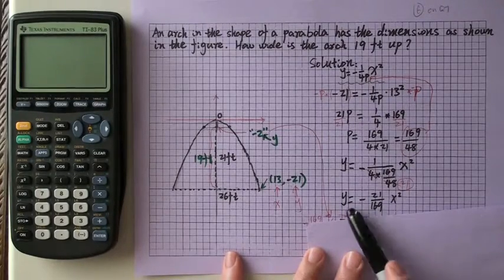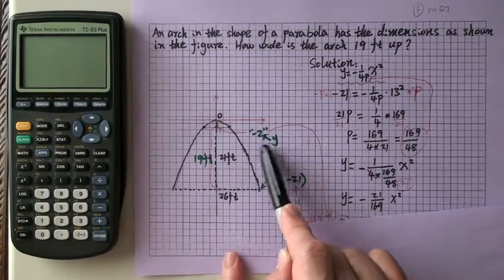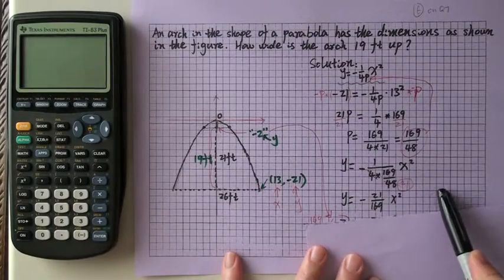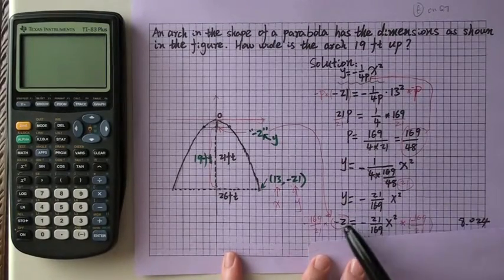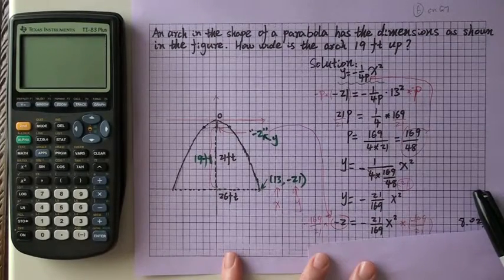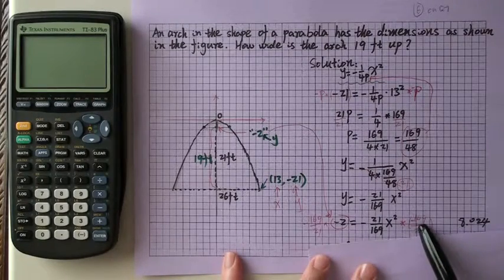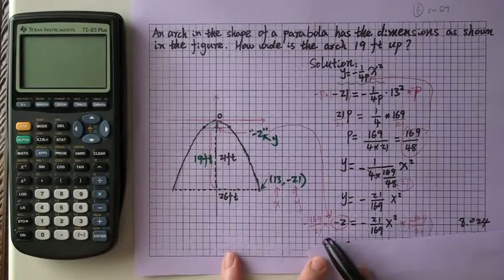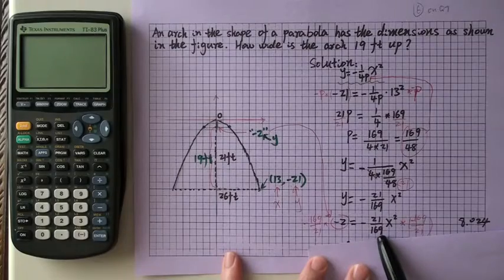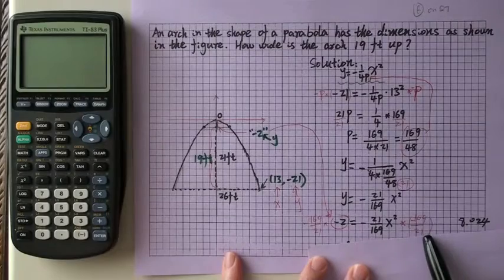If we have the equation, y is negative 2, we can find out x. So you plug in negative 2 here, solve for x, and then you are done. How to solve it? Both sides multiplied by negative 169 divided by 21. Negative 169 cancels this, 21 cancels each other.